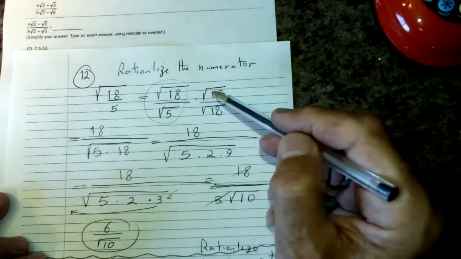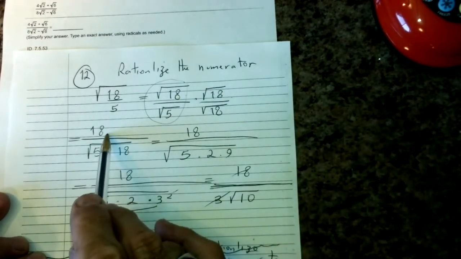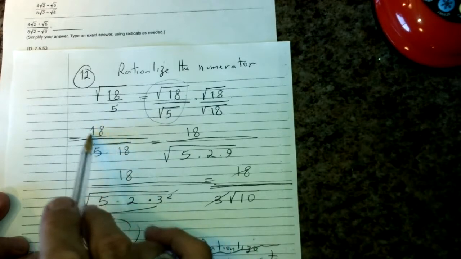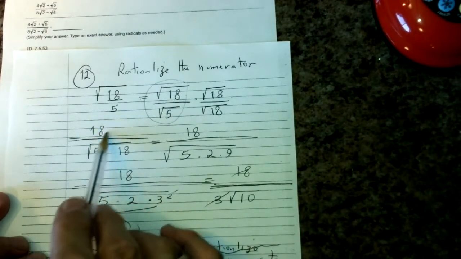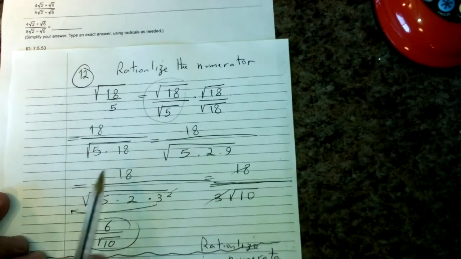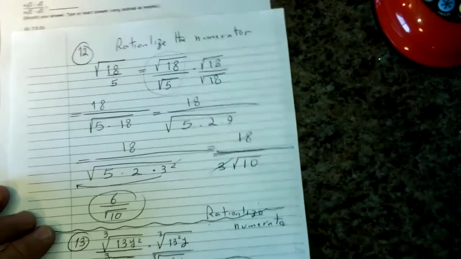So what is radical 18 times radical 18? 18. See, you don't have a radical at the numerator, which means we actually rationalized the numerator. And the denominator, we just do some simplifications here.